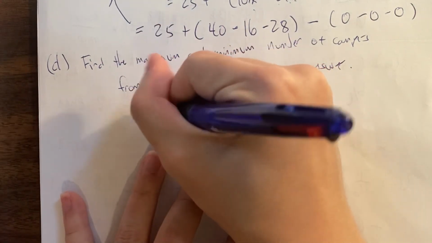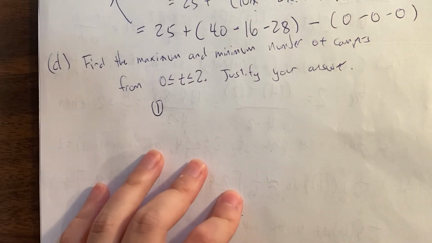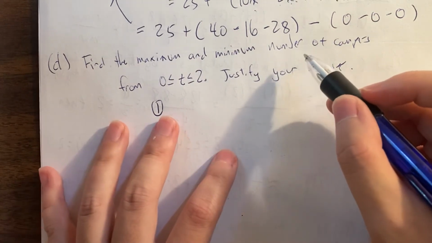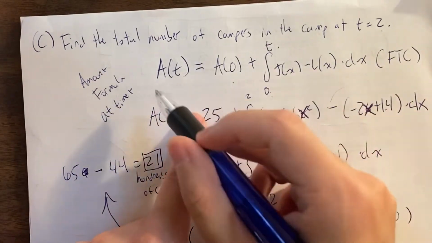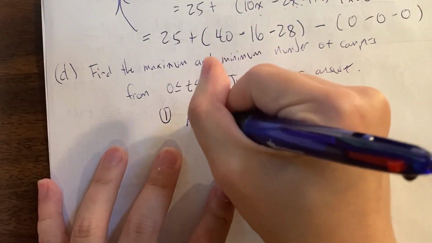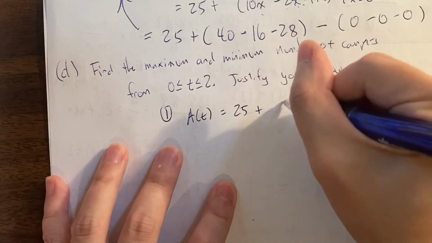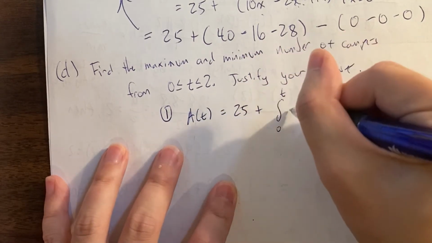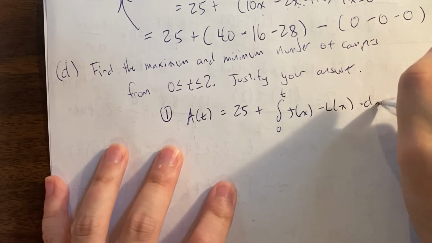So when I do the closed interval method, I first want to find the thing I'm taking the absolute max or min of. In this case, we're finding the absolute max or min of the number of campers. So I am going to do the absolute max or min of the amount formula. In this case, it's going to be A of t equals 25 plus the integral from 0 to t of J of x minus L of x. So the same amount formula from before.